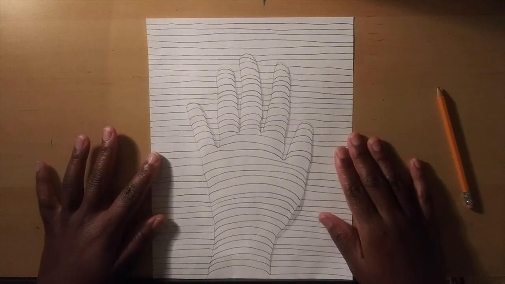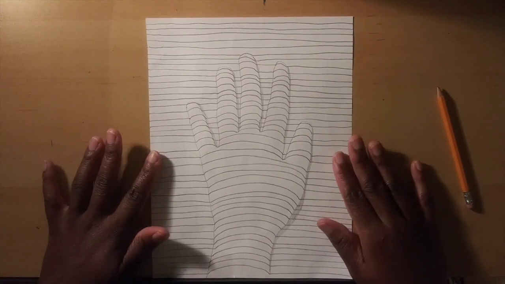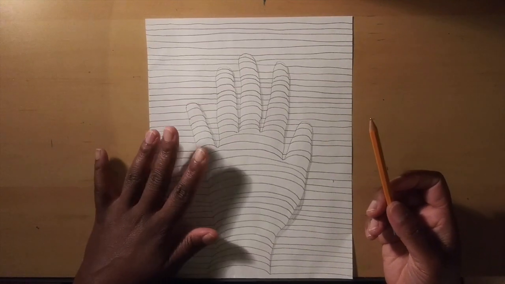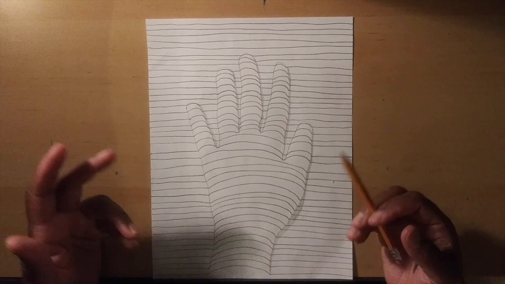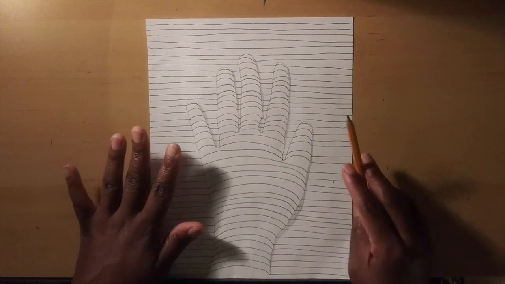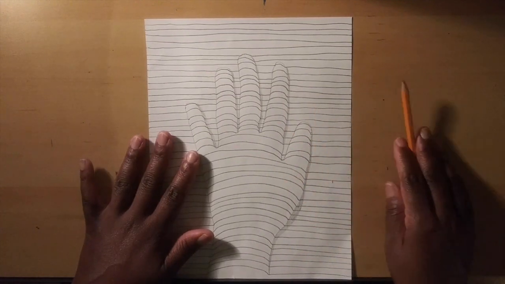I'm going to show you how to draw this optical illusion of the hand. For this, you're only going to need a pencil and a piece of paper. Now if you want to get fancier later, you can add color to it. So you can use crayons or markers or colored pencils. But to begin, we really only need a white sheet of paper and a pencil.